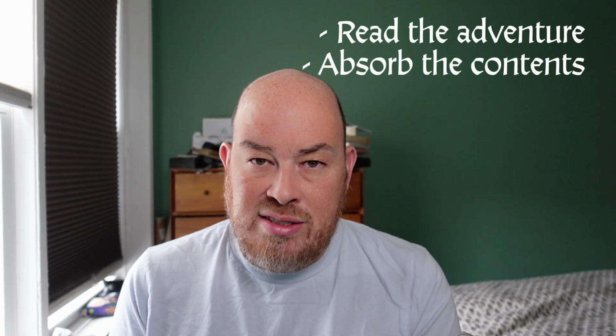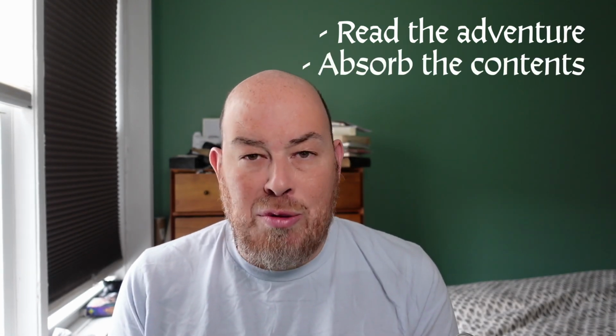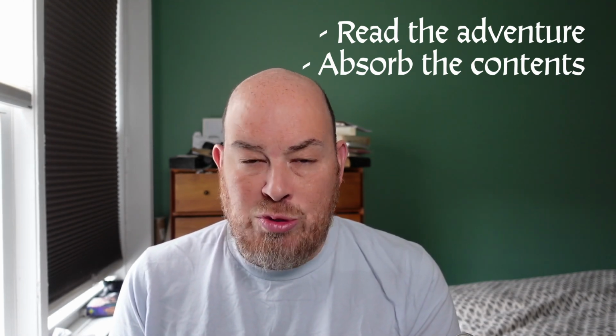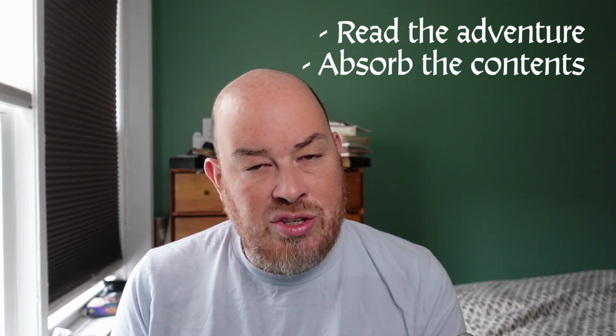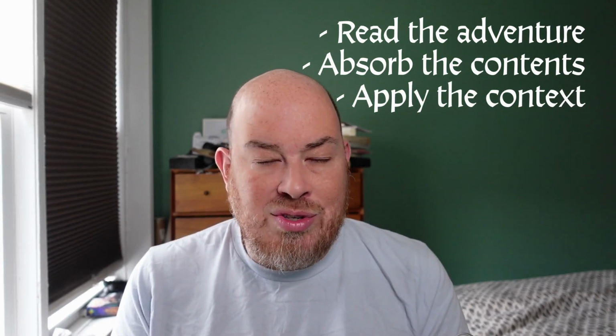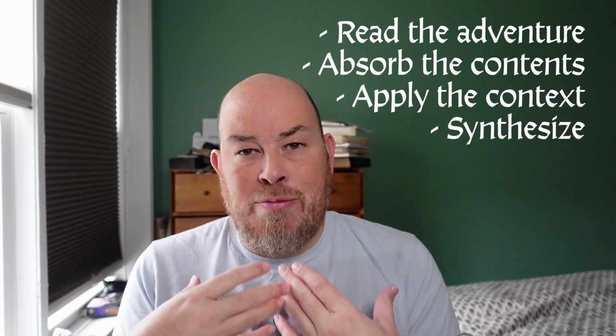Let's go over a quick summary. Read the adventure, absorb the contents, which hopefully you're internalizing a bit through reading the adventure, but of course, you're not going to memorize the whole thing. So you're reading up as they're moving along, as they're moving into hexes. You're going to read the contents to yourself, use the context of play with whatever those contents happen to be, synthesize them together into the information you present to the players.